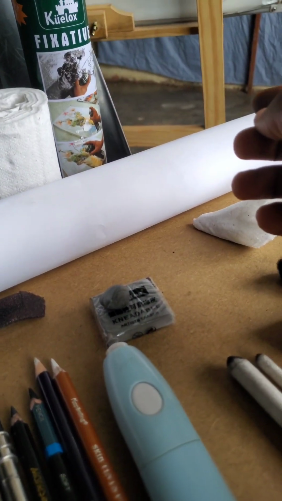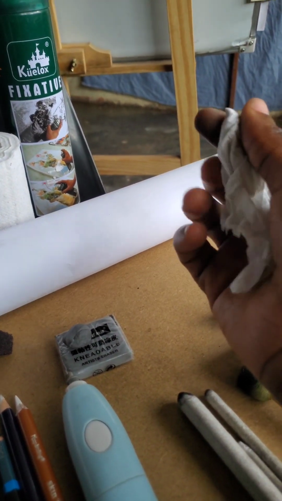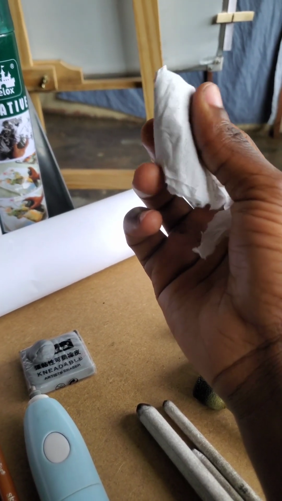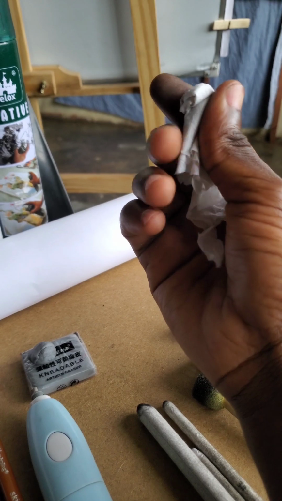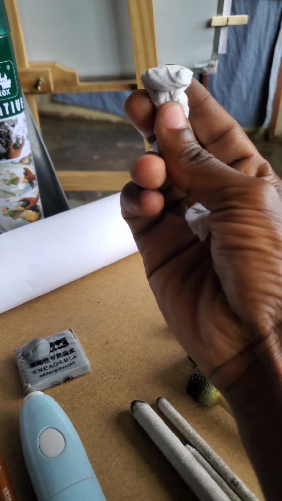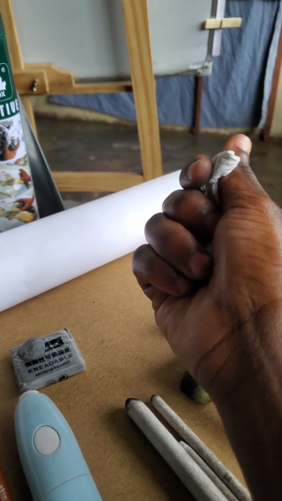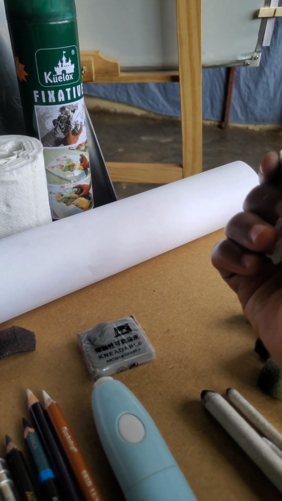So I'll go to tissue. Some would ask, why do most artists use tissue? Because tissue is, I think for me, one of the most important blending tools, and it is usually very smooth to blend something.